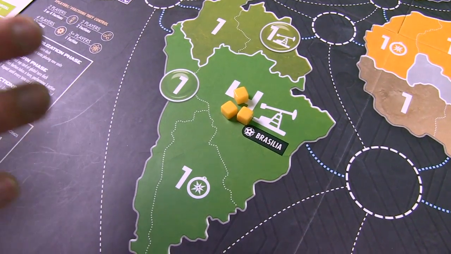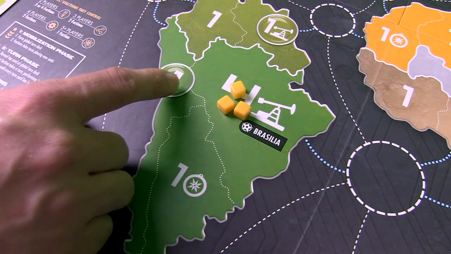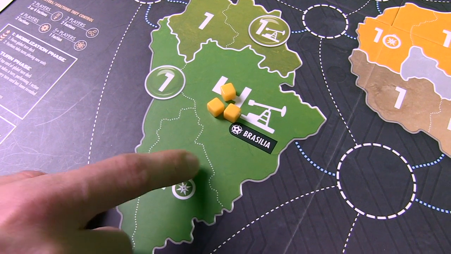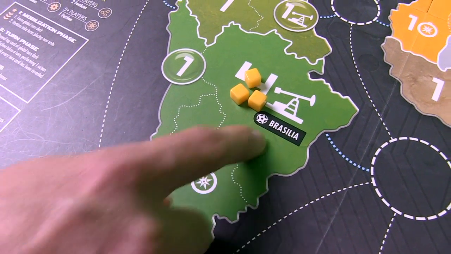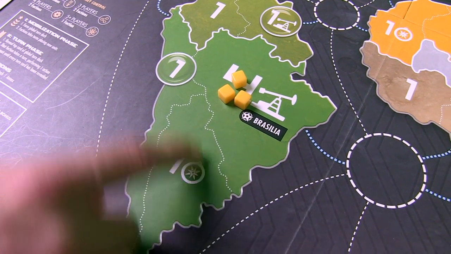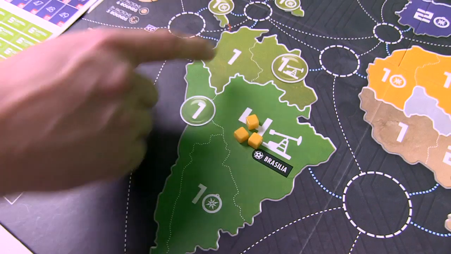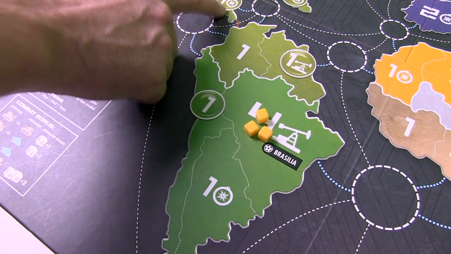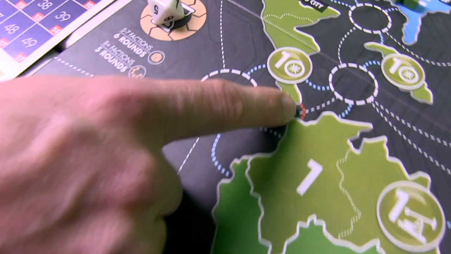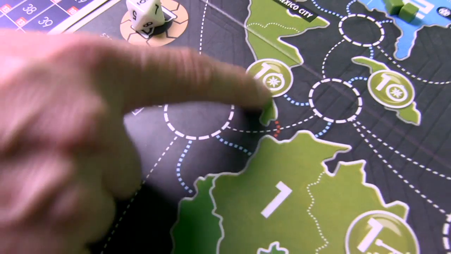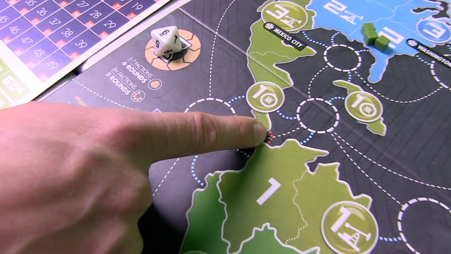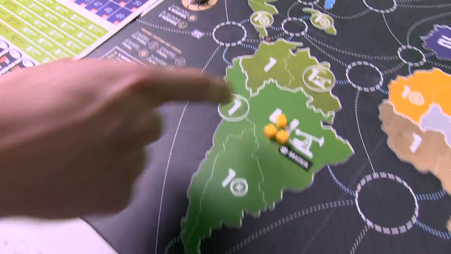There's a couple of things that make spaces adjacent. If a territory shares a border with another territory, those spaces are adjacent. So like these spaces are adjacent, those are adjacent, that's adjacent, that's adjacent. If a territory is connected to another territory by an orange dash line, those spaces are adjacent. There's a couple of these on the map. These represent canals or navigable water.